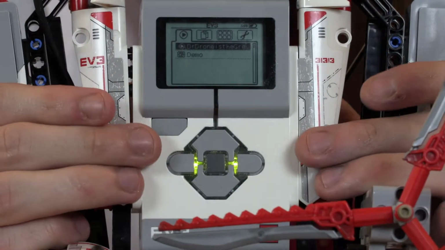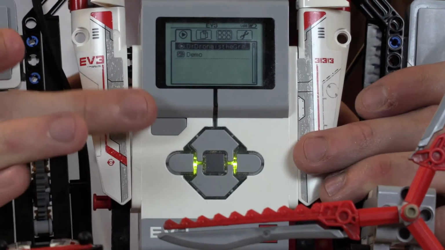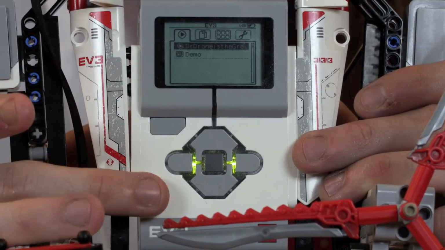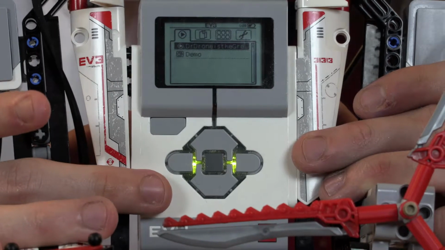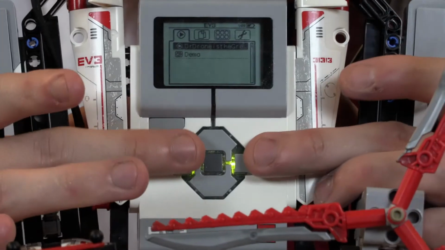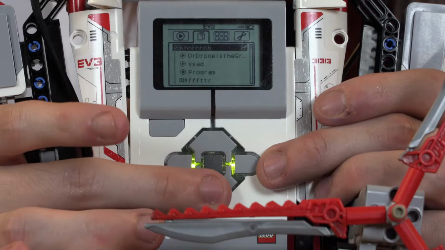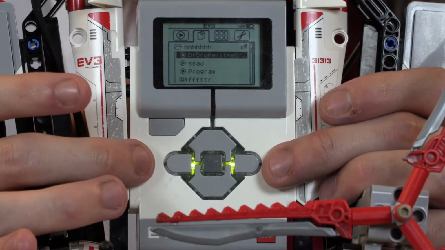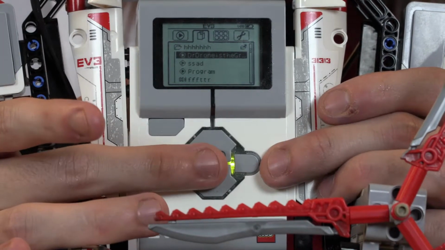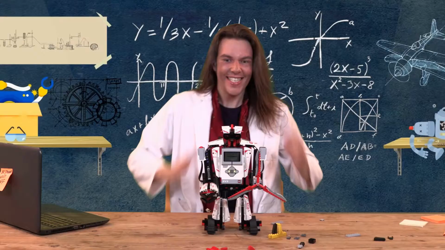Now, going to the P-brick, you can ensure Eve is ready to perform his tasks by the colour of the buttons in the centre of the brick. If it is green, as is seen here, then that means that Eve is ready to go. Using the up, down, left and right keys on the control panel, you can navigate your way to your program and select your program using the center button. When you select it, Eve will then run the program.